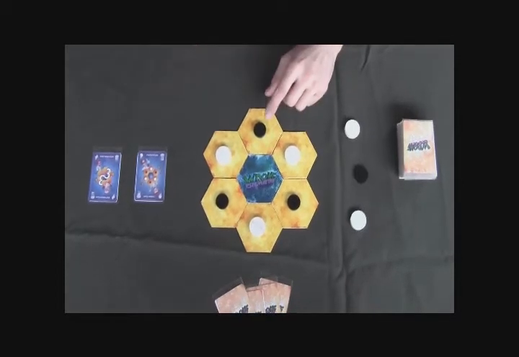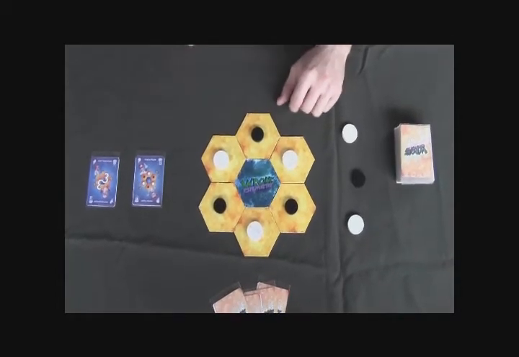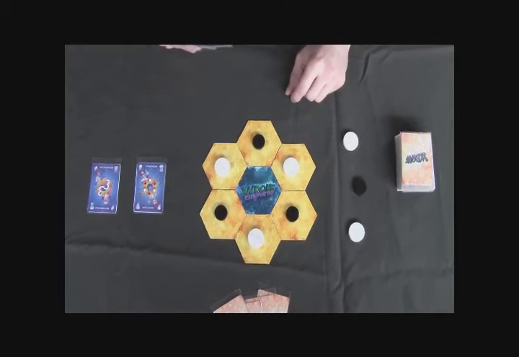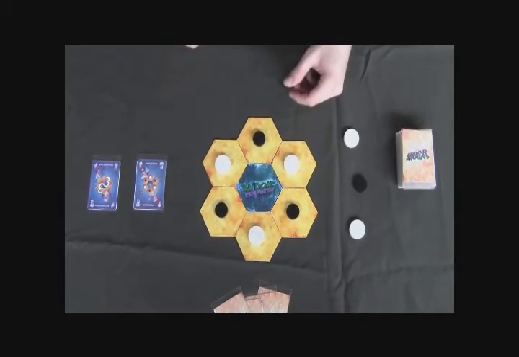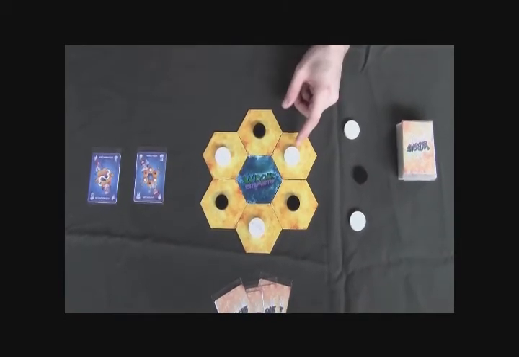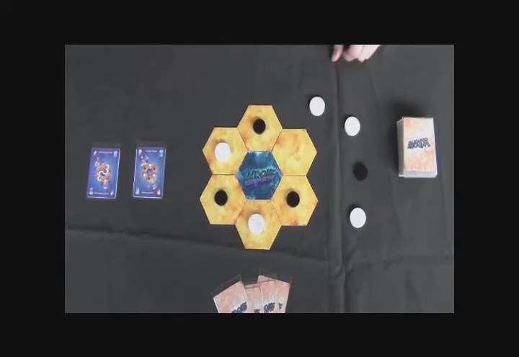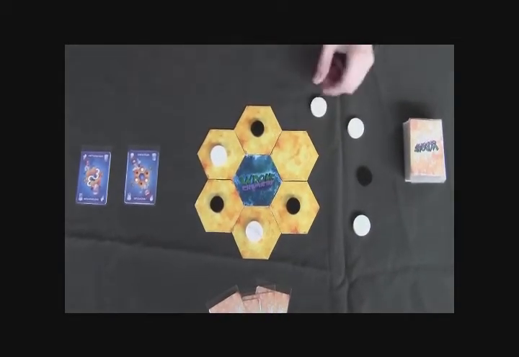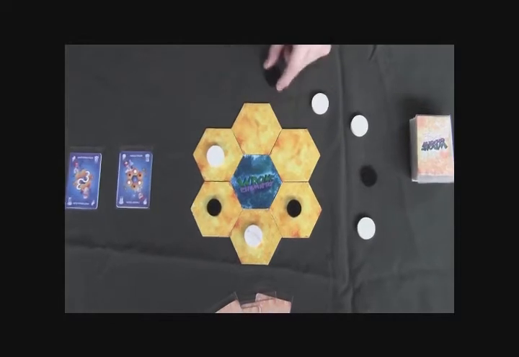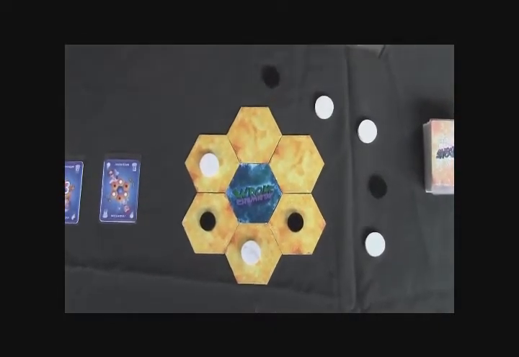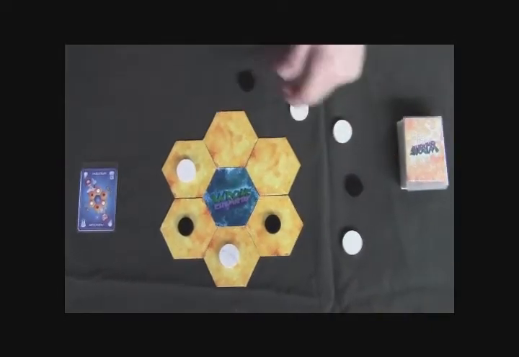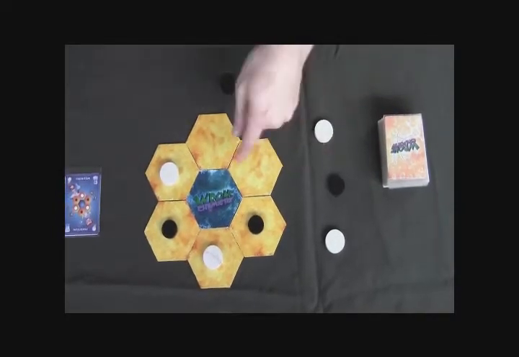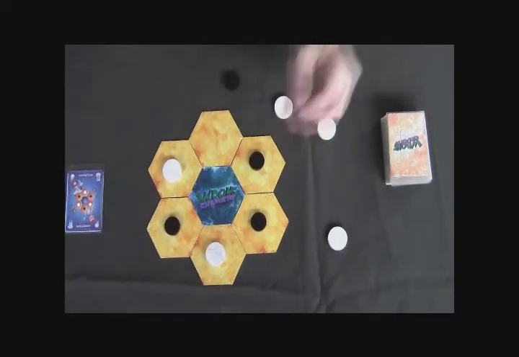As you can see, it has black and white discs, hexes, and during my round I can take a disc away from the molecule like this, either black or white, okay? This is one energy. I can also take discs that are outside of the molecule and put them on a hex.